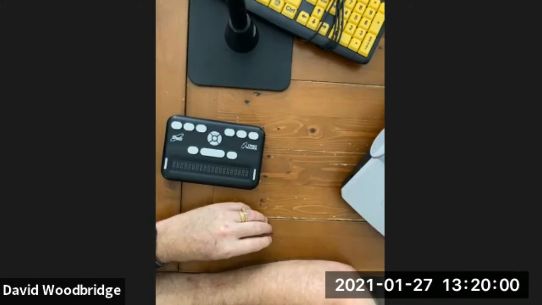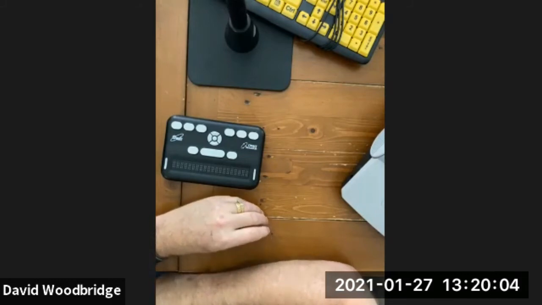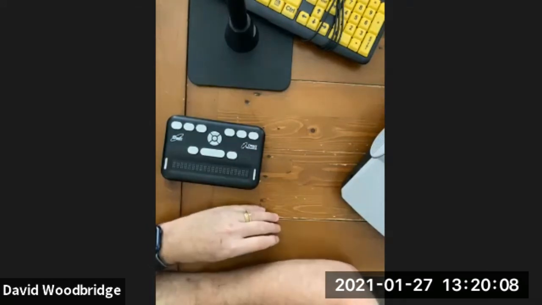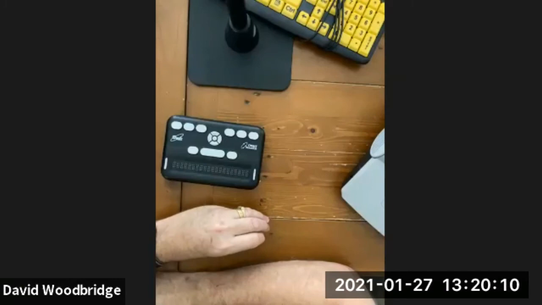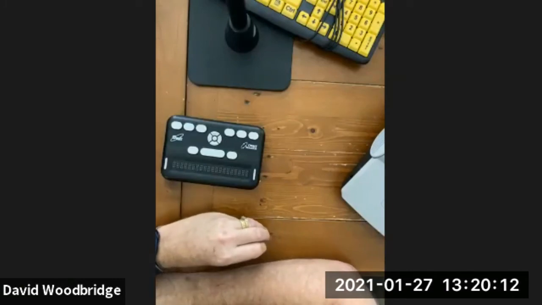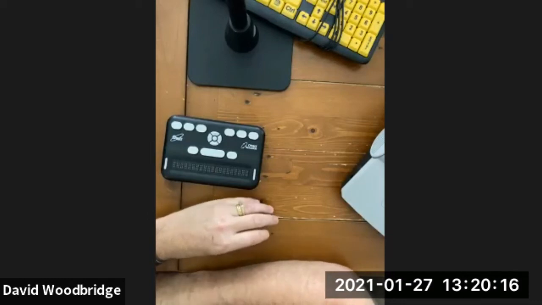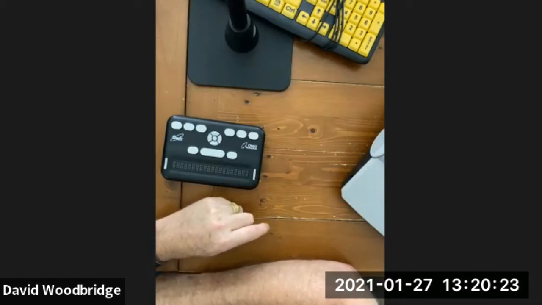Hey Sharky, decrease the speech rate. Hey Sharky, turn the volume up, and so on. If you're using ZoomText, it's called Zoomy, which makes me feel like I'm back in preschool. But you can say, hey Zoomy, increase magnification level. Zoomy, decrease magnification level. It's also very cool.